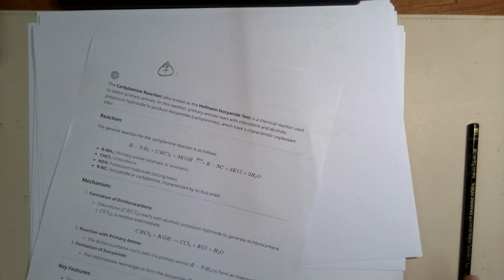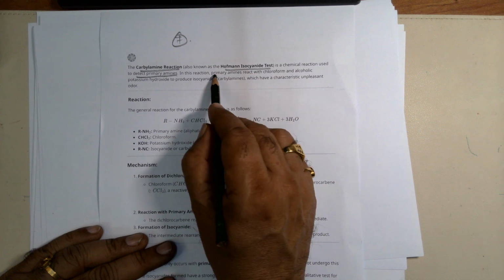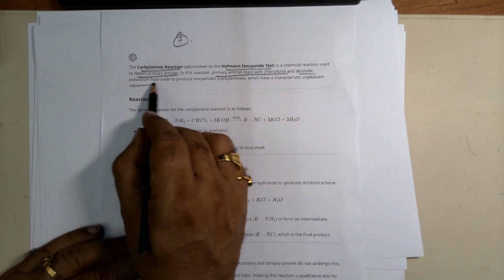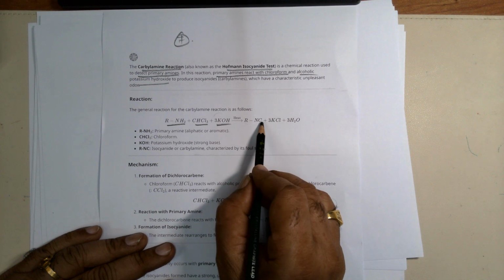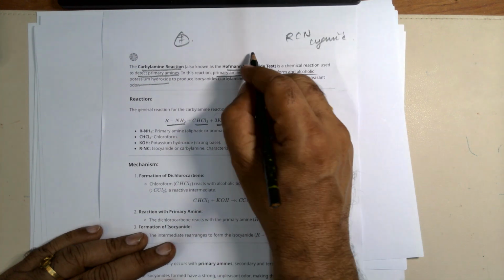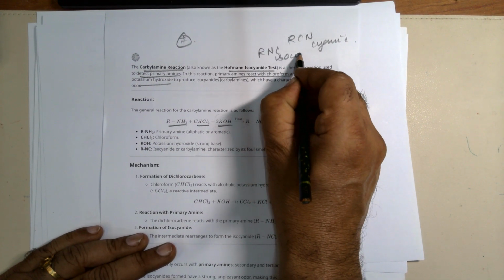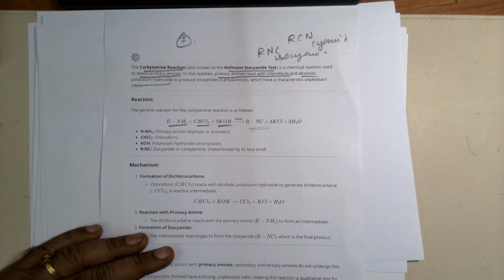Finally you have the carbylamine reaction, which is also a very important reaction. This is also called the Hoffmann isocyanide test, the carbylamine test. It is useful to detect the primary amine, and this primary amine generally reacts with chloroform and alcoholic KOH. So this is primary amine, this is chloroform CHCl3, and this is alcoholic KOH. When it is heated, you are able to get isocyanide. When you got RCN, this is called cyanide. When R is attached through nitrogen, RNC means this is isocyanide. You are able to get isocyanide like this with the removal of 3HCl, as KCl and water.